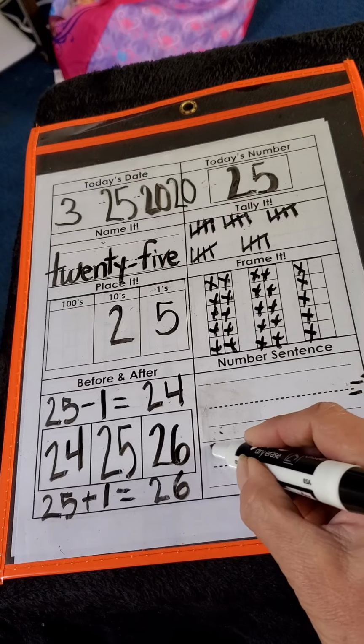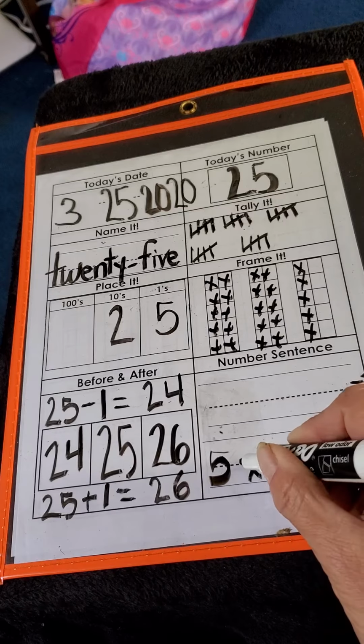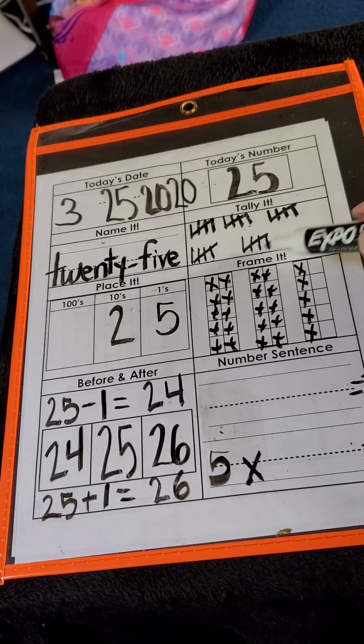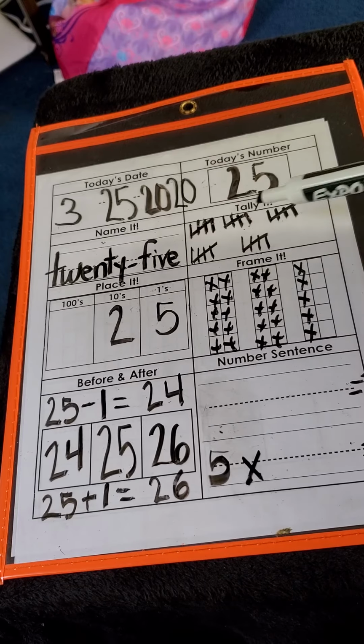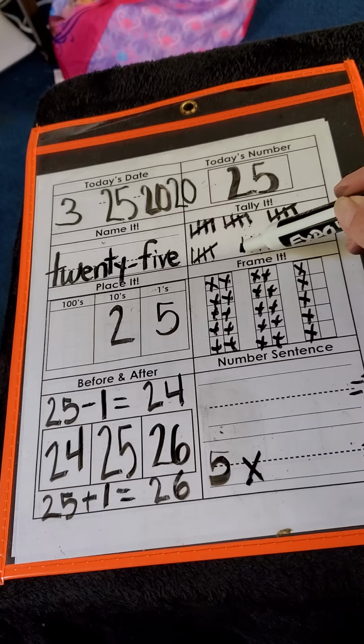I'm going to put it here down on the bottom one. Remember that X or multiplication sign is groups of. And then how many are in each bundle? Let's check. 1, 2, 3, 4, 5.